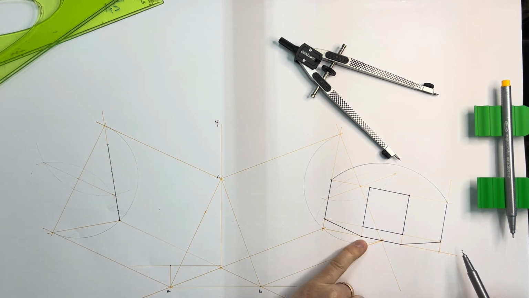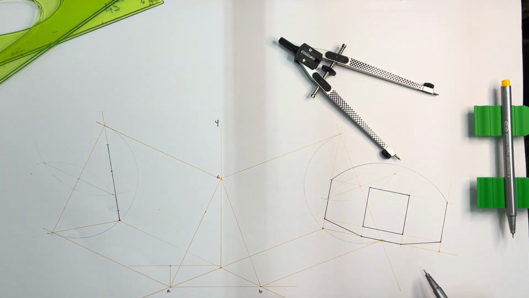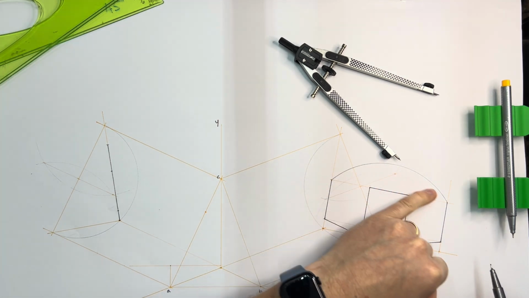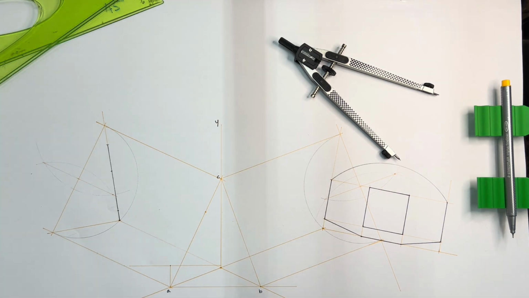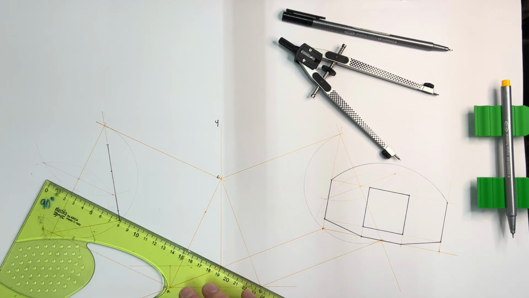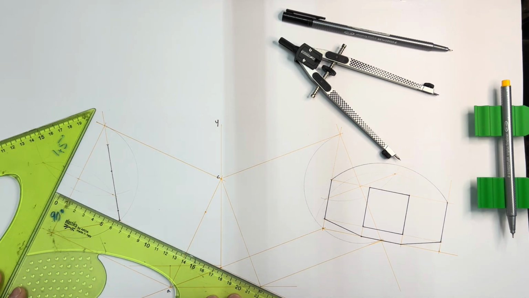So 1, 2, 3, the 2 side lines, and the actual square, the center of the backboard. The hard part's going to be the curve. We'll do that last. Okay, you can use points. You can label this drawn using points if you wish.